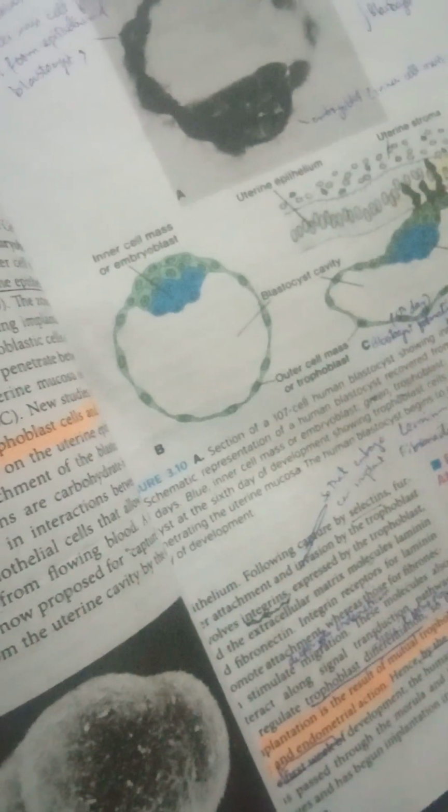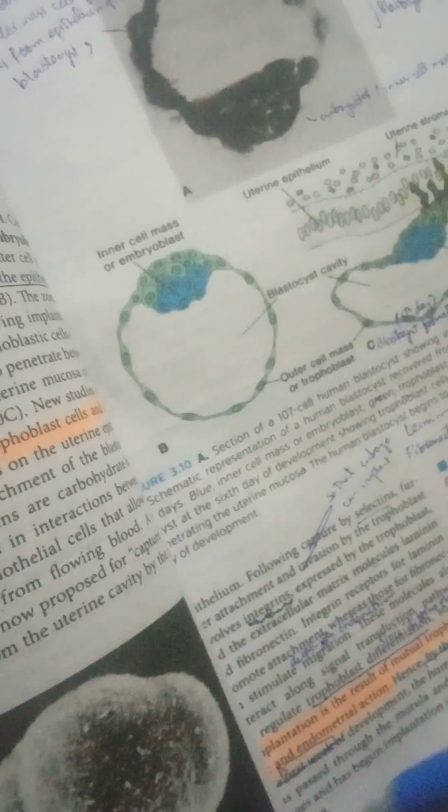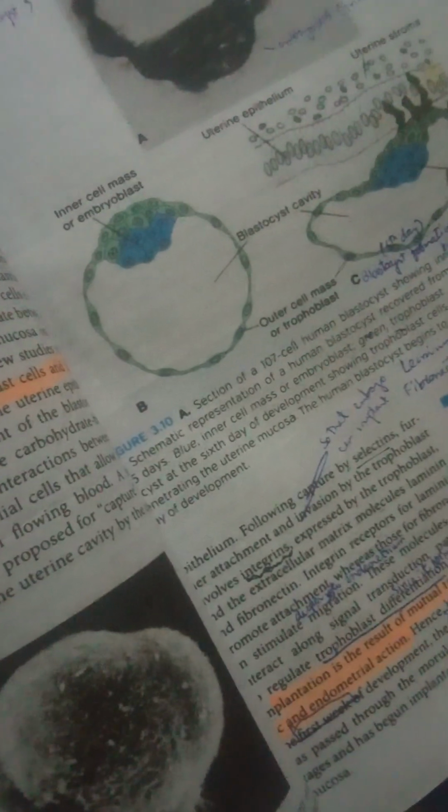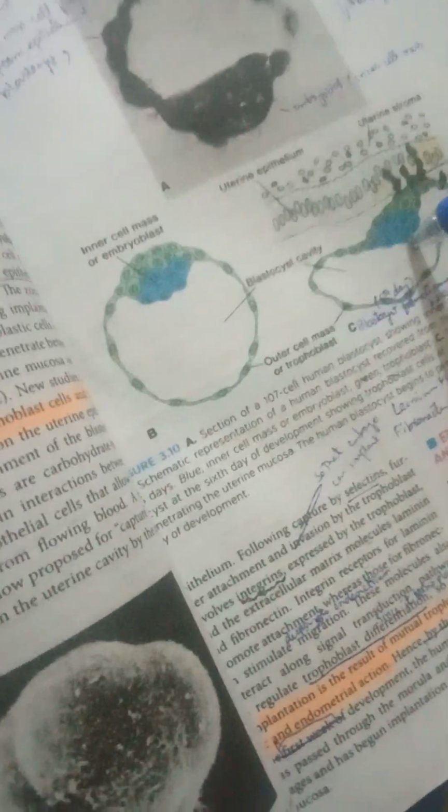And all this has happened during the first week after the fertilization. Okay, after the first week of fertilization, the embryo, the zygote, has already reached the morula stage, the blastocyst stage, and it has even implanted itself into the wall of the uterus. Now we'll see what happens after the seventh day.